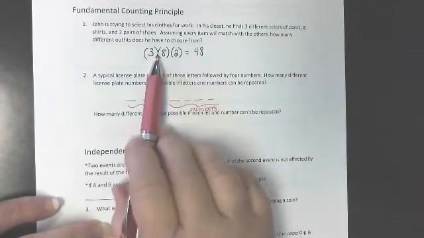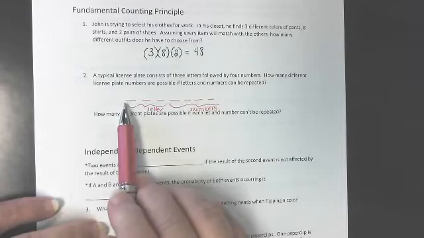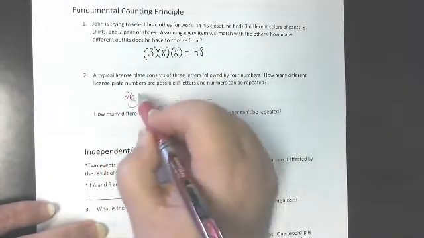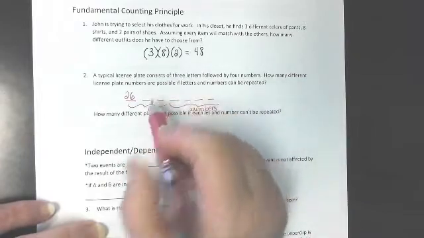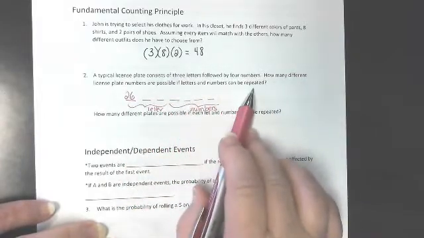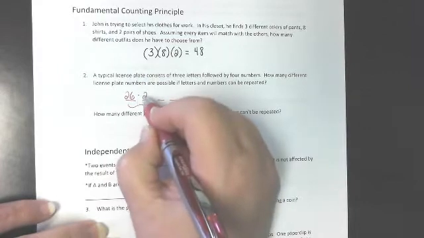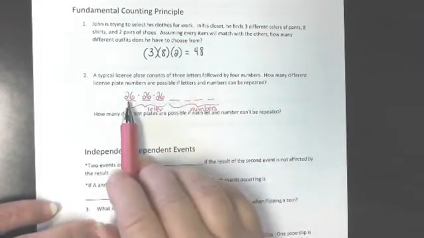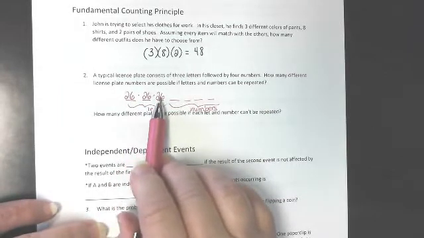So what we do, just like the fundamental counting principle, how many letters are possible? Well, there's 26 letters in the alphabet, assuming we can use them all. And it says I can repeat, so I could use the same letter again and again. So each of these blanks has 26 different values that could fill it.